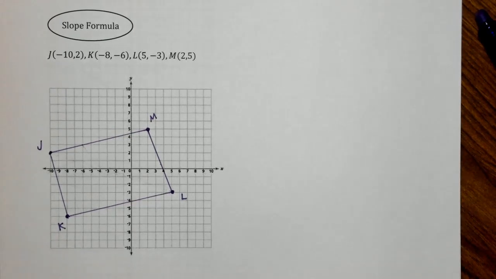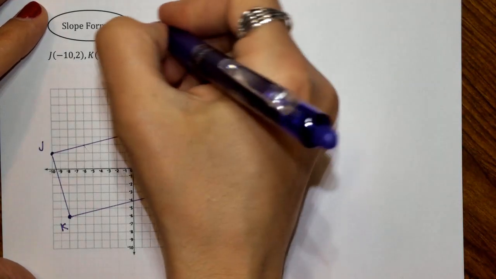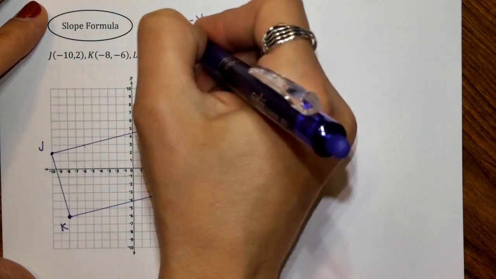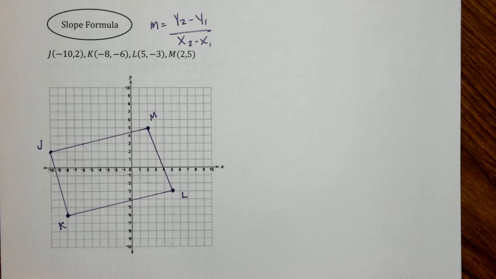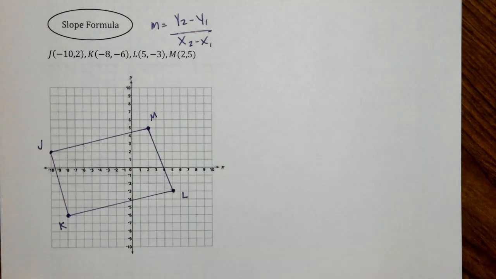Let's find out if opposite sides are parallel with the same slope, exactly like what we did with parallelograms. Remembering that our slope formula is y2 minus y1 over x2 minus x1. So let's take a look at side JK, segment JK.